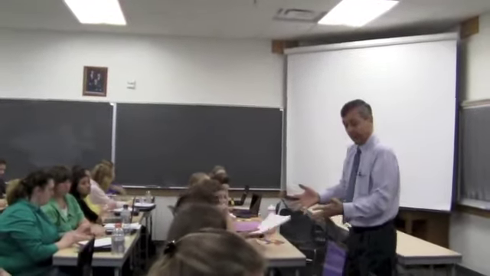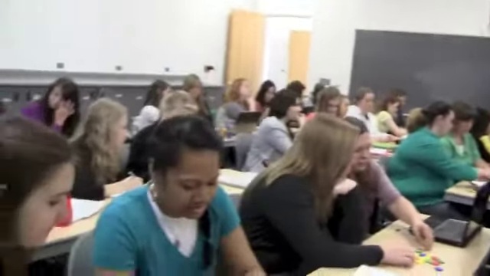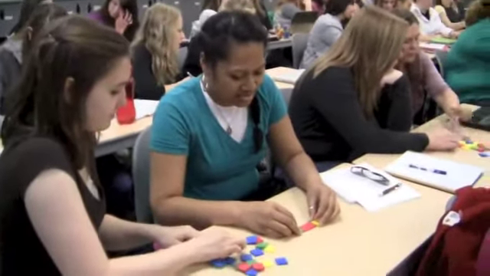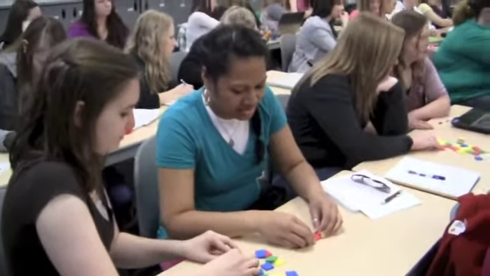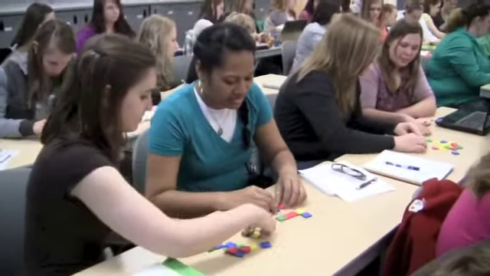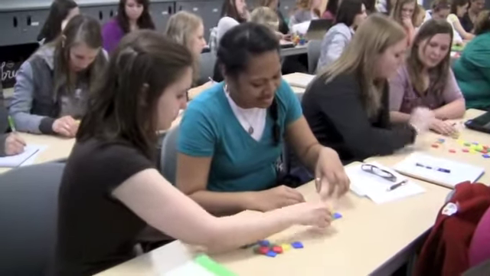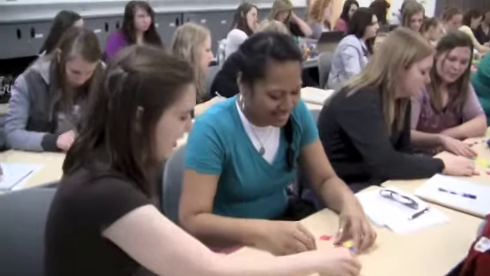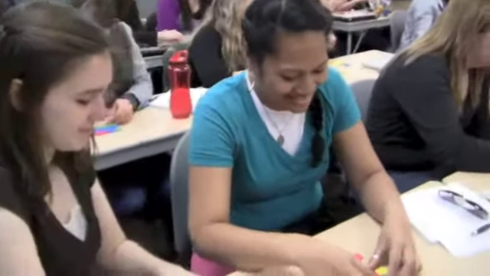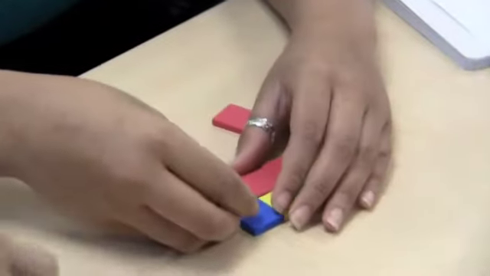So build a rectangle out of all 24 tiles and then write down the dimensions of it, then build another one, write down the dimensions of it until you've built every single possible rectangle you can build using all 24 tiles. Flat, don't double deck. No 3D. Okay? 2 by 2.